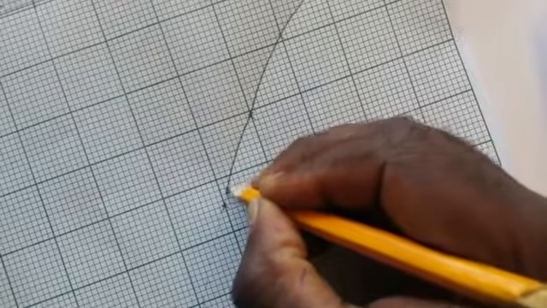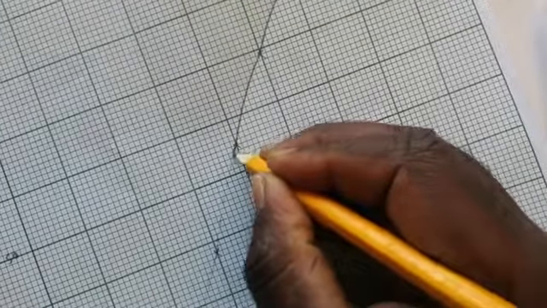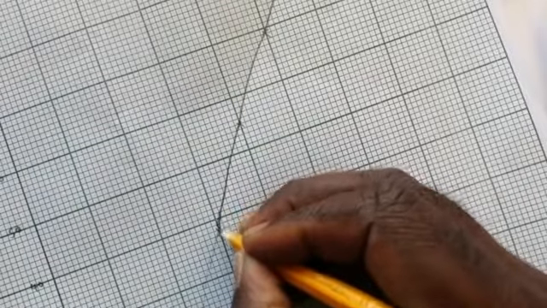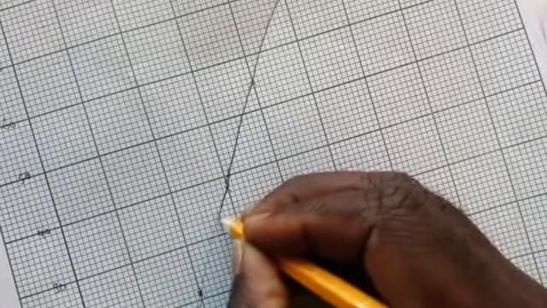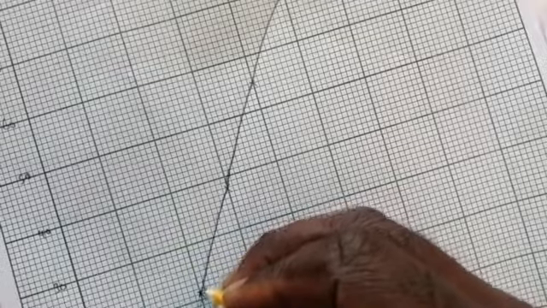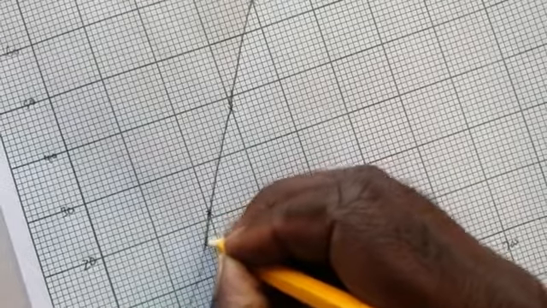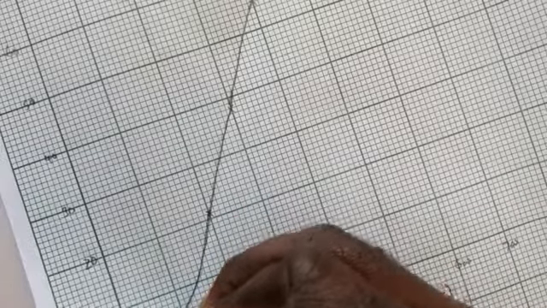Draw something that is very, very neat and sharp, more than what I've done. You can only do that if you practice. Then here, like that. So this is my curve here.